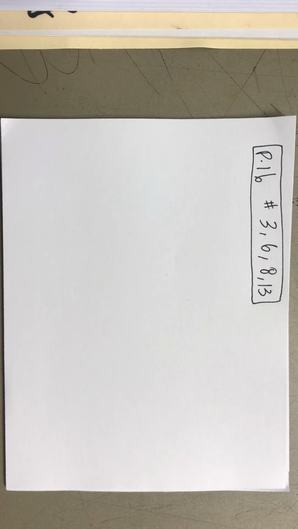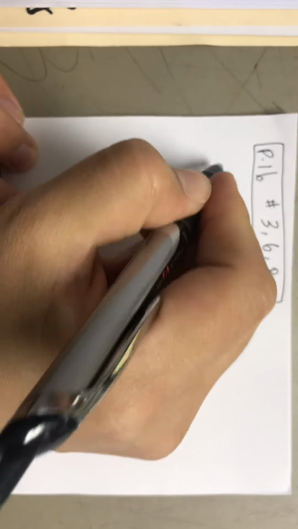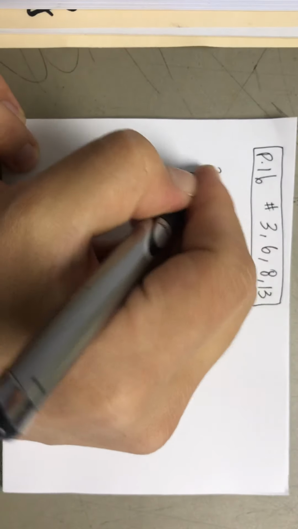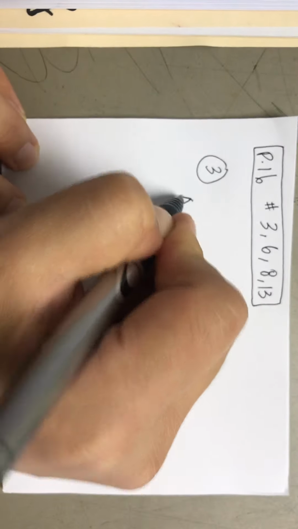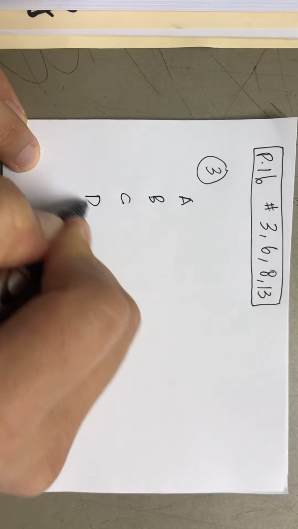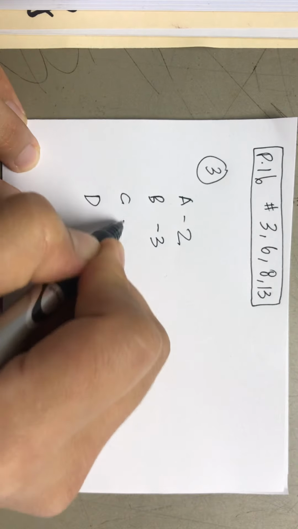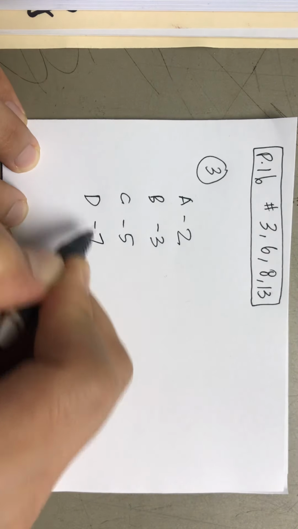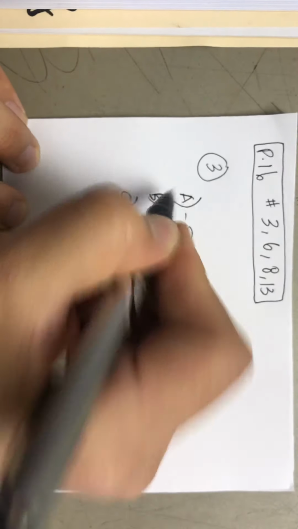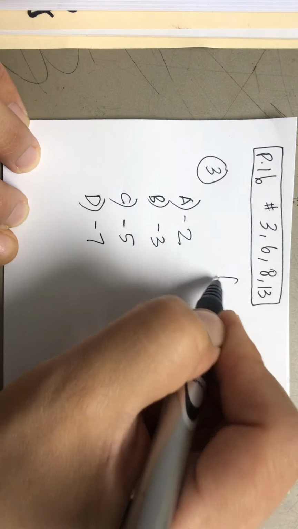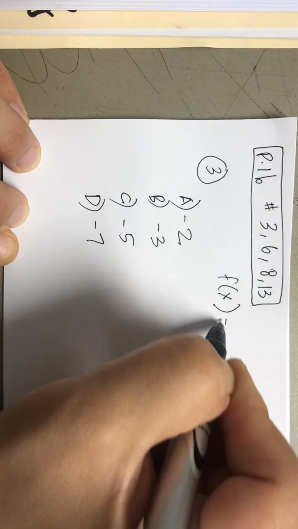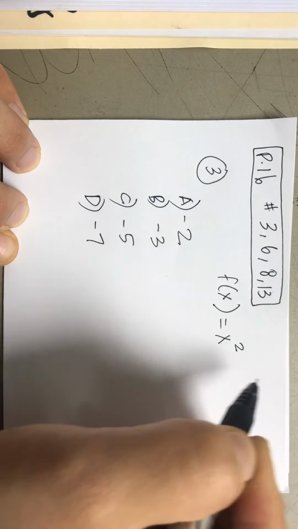Okay, this section is called plugging in the answers. So that's exactly what you're going to do. We're going to start off with number 3. Number 3, and I'm going to write all of this out. And you've got to remember that you should label the questions because you'll know what they mean or what they represent. It says if f of x equals x squared, what is one possible value for x?